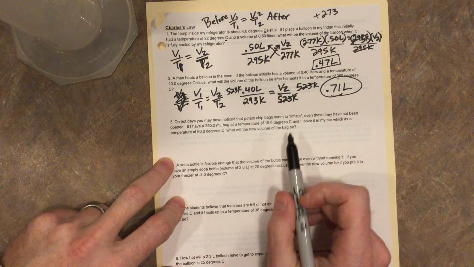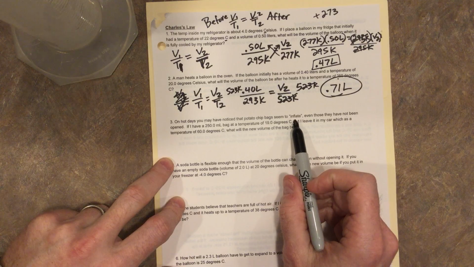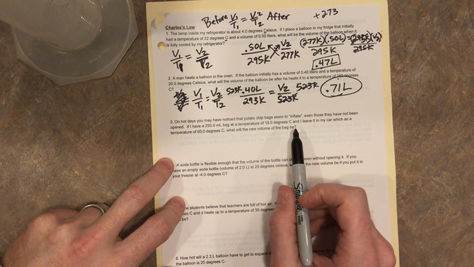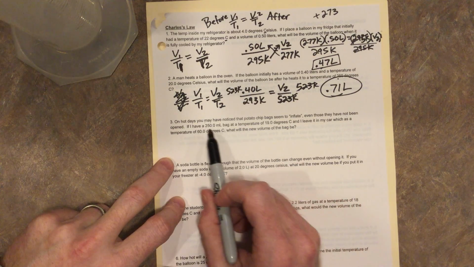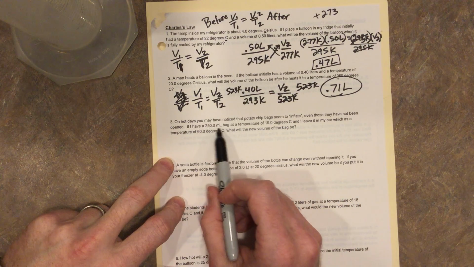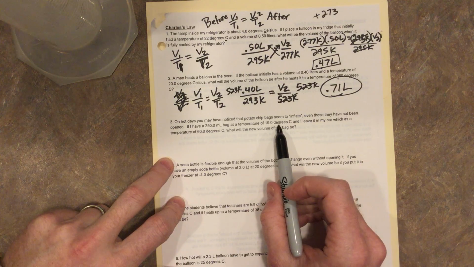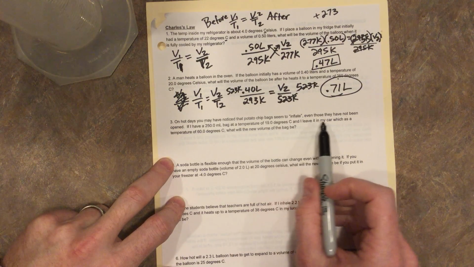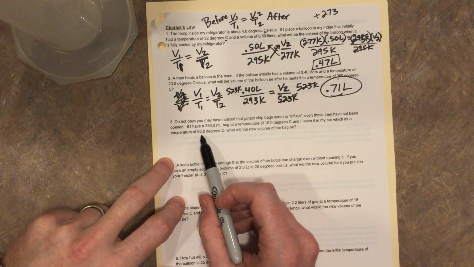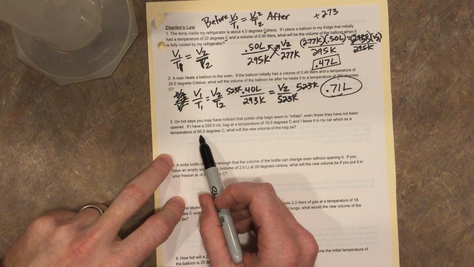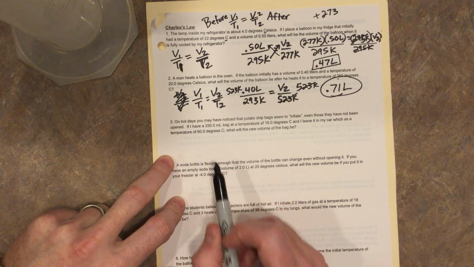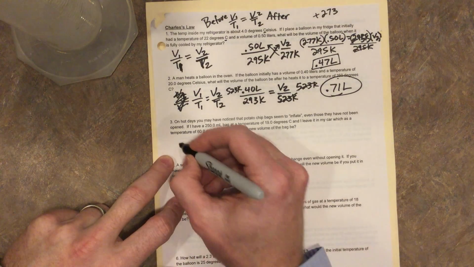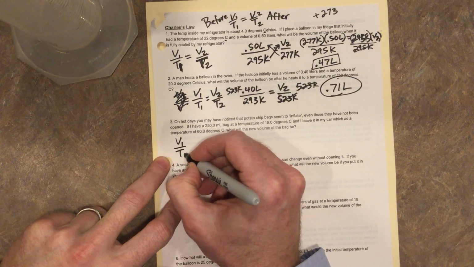Next one, I got some chips, and they are sealed up. I noticed that those chips seem like they get bigger when they're in a car on a hot day. So I'm going to take my chips, and there's 250 milliliters, that's the size of the bag, and they're at 19 degrees Celsius, which is a little cooler than room temperature. I'm going to put them in my car where it gets really hot, 60 degrees. That's way too hot. Okay, that's a really hot car. Don't go in there with degrees Celsius. That's blazing. So let's find out what's going to happen.